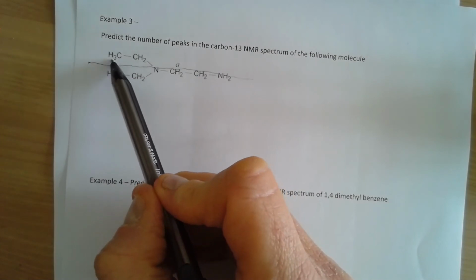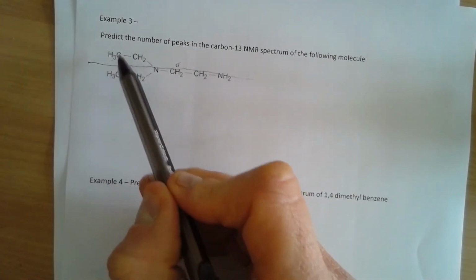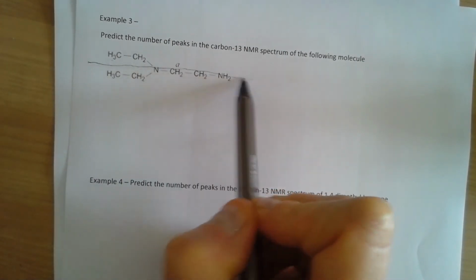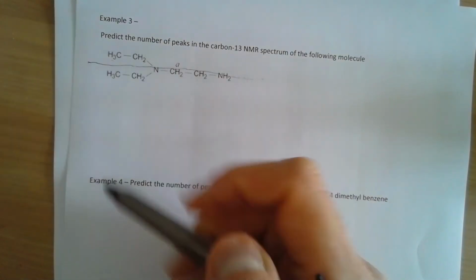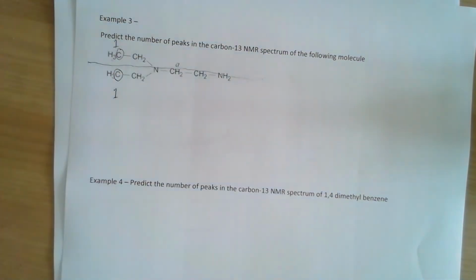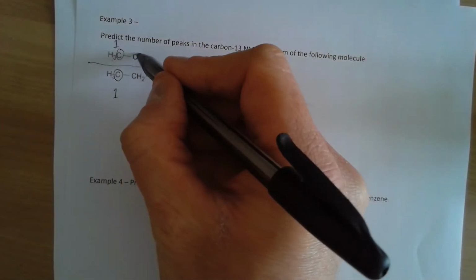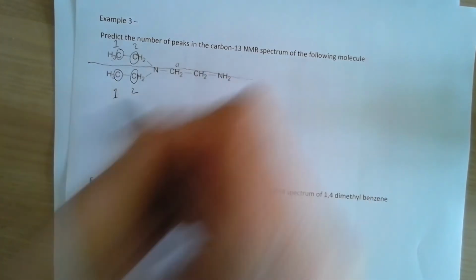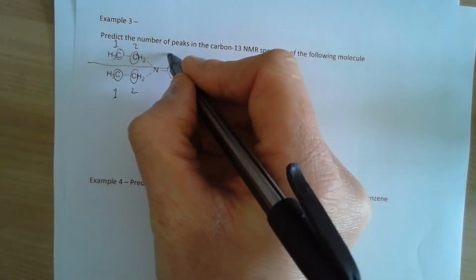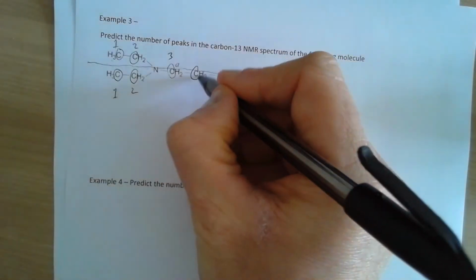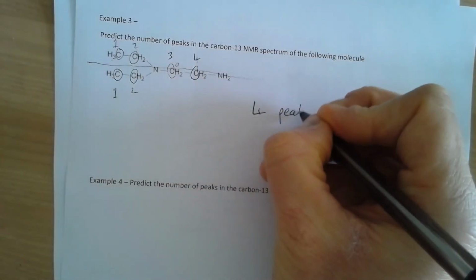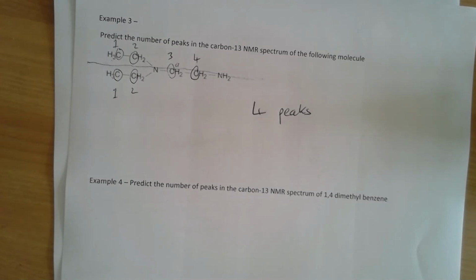is attached to a hydrogen, so 3 hydrogens and a carbon atom, as is this one. So these are likely to be the same environment, and also as a result of the fact that we have got a plane of symmetry there, so they are effectively the same environment. So we would say this would be carbon environment number 2, which then means that obviously these will be carbon environment number 2. We've then got this atom here, which is carbon environment number 3, and then this, which is environment number 4. So we would expect to see 4 peaks in our carbon-13 NMR spectrum.